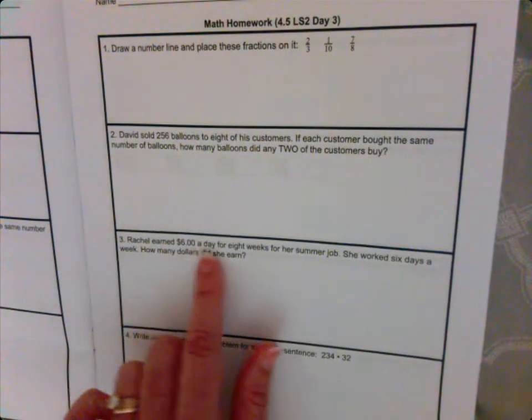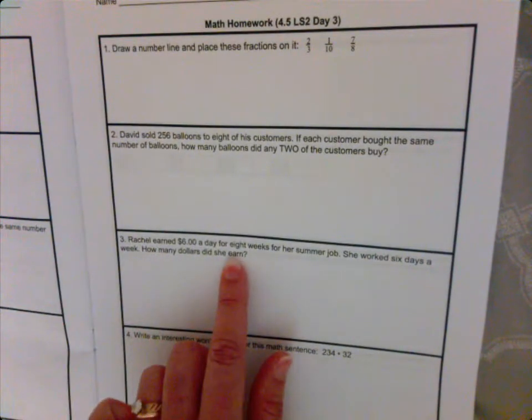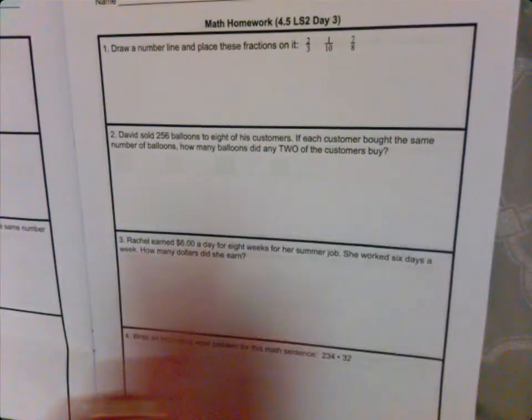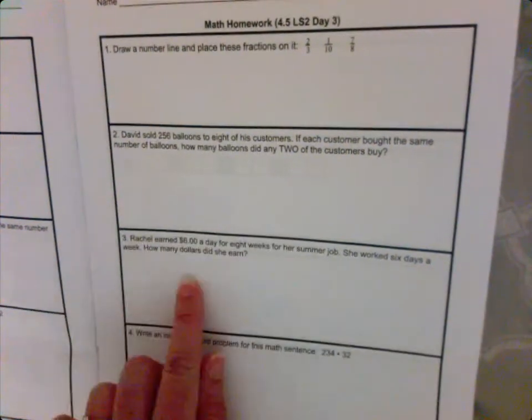Rachel earned $6 a day for 8 weeks for her summer job. She worked 6 days a week. How many dollars did she earn? So find out the important information, those numbers, and what the problem is asking you to do. How many dollars did she earn in total? So if it's total, what strategy are you going to use?